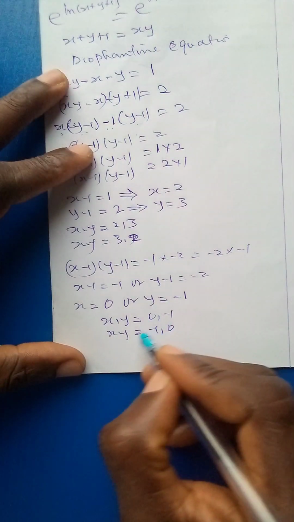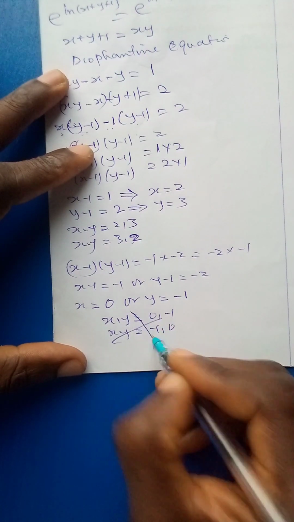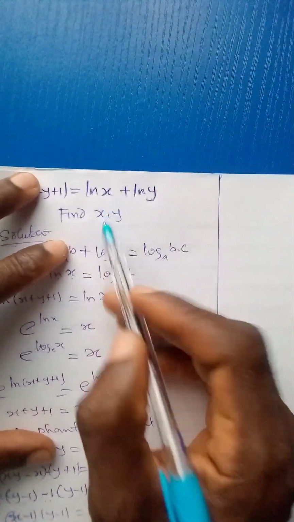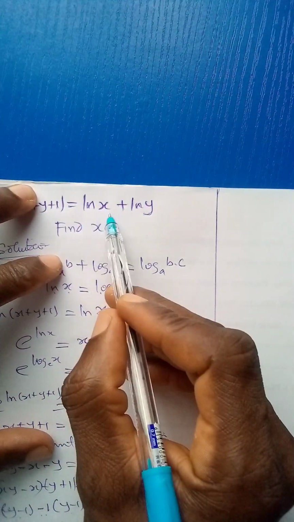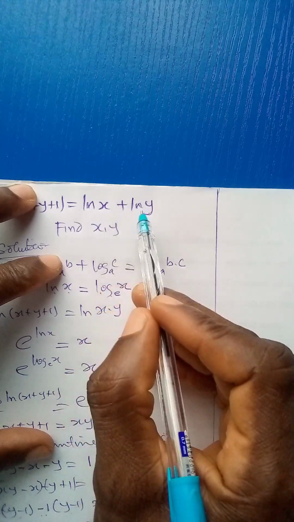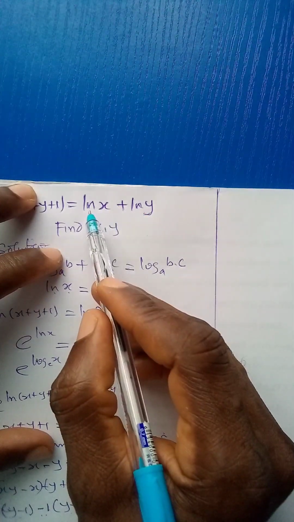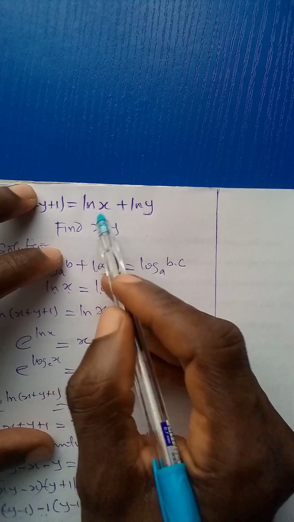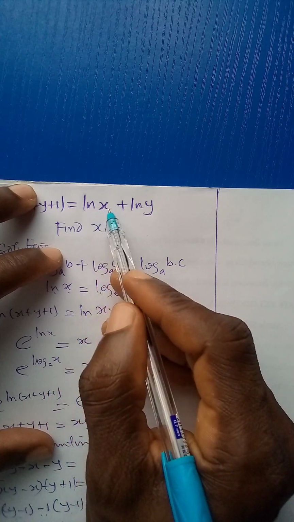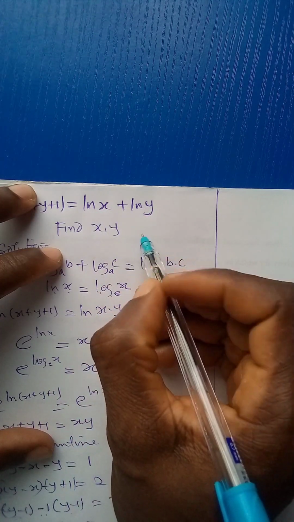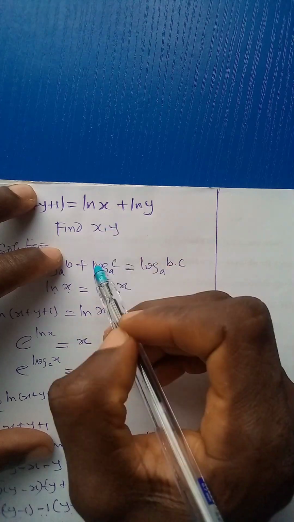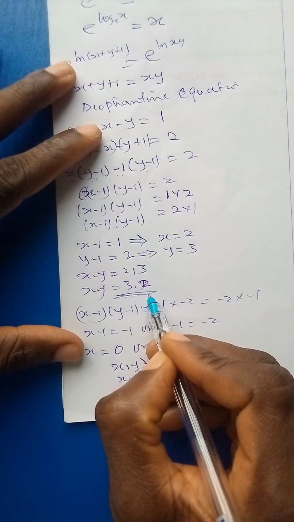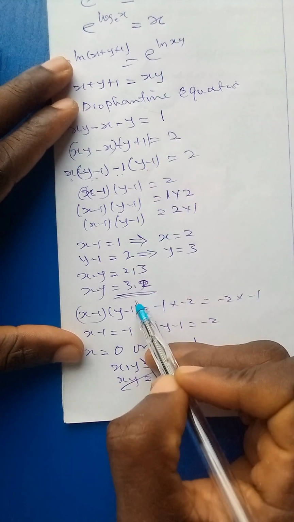However, this is not an acceptable solution because logarithm forbids 0 and a negative number. So I can't have ln 0 or log to base e of 0 or log to base e of minus 1. In fact, the argument of a log generally must be greater than 0. This solution is for integer solution. So we've just solved for integer values.